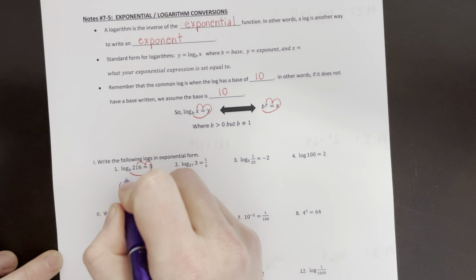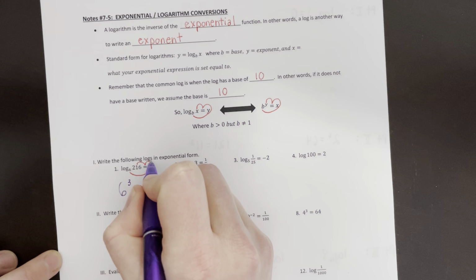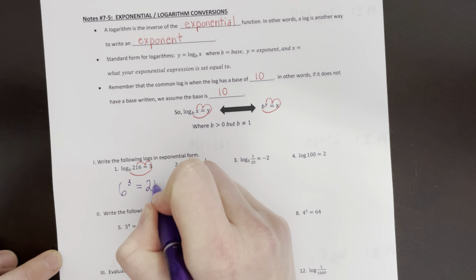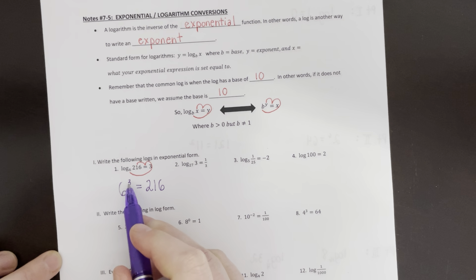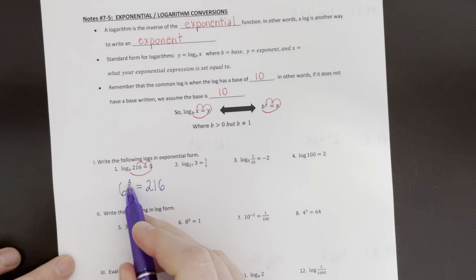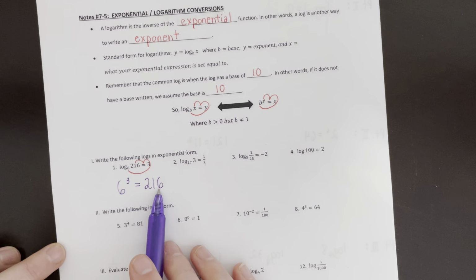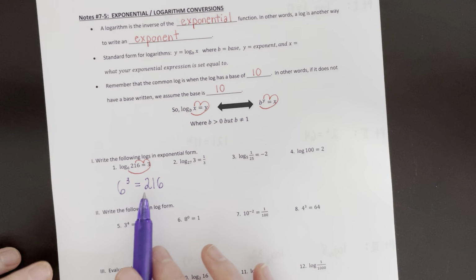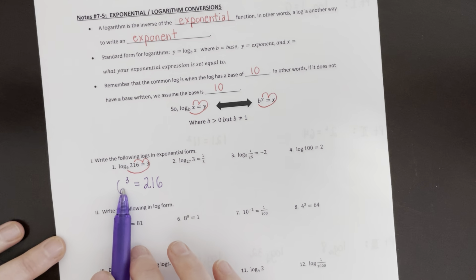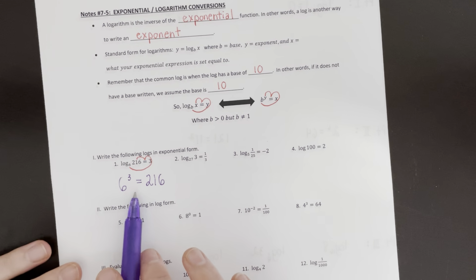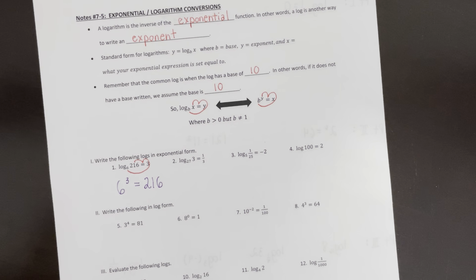Then I run into 3, so 6 to the third, and then I hit my equals, and then I hit 216. And like I said, you have to know the size: 6 to the third is a regular size base with a superscript, equals, and then regular size. And is this true? Yes, this is a true statement. That's the nice thing about going from log to exponential form: you can check yourself to make sure it's correct. And it is. 6 to the third does equal 216.